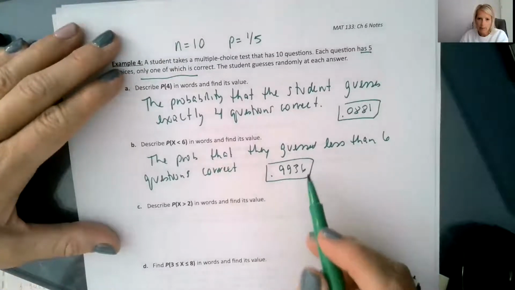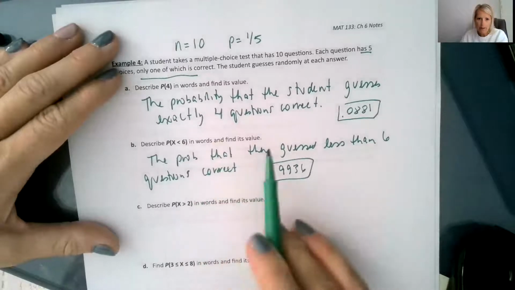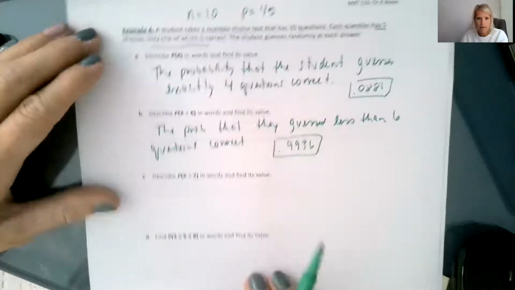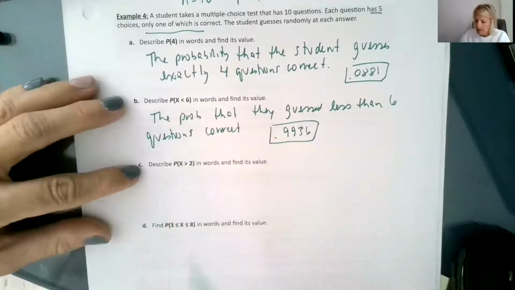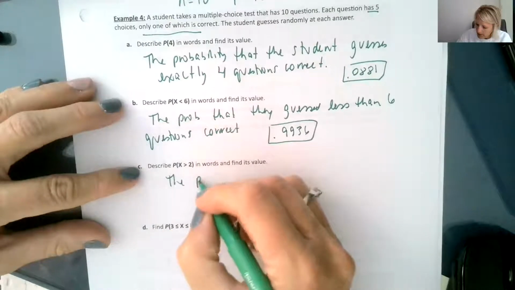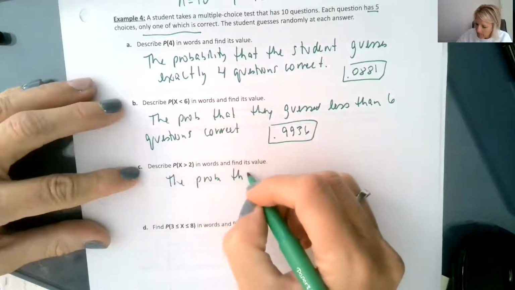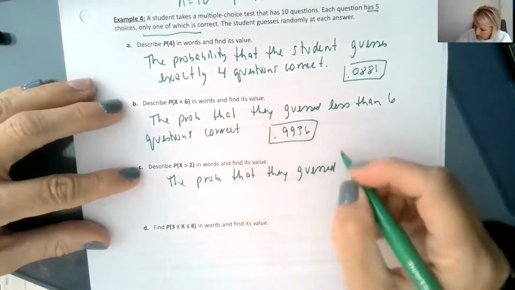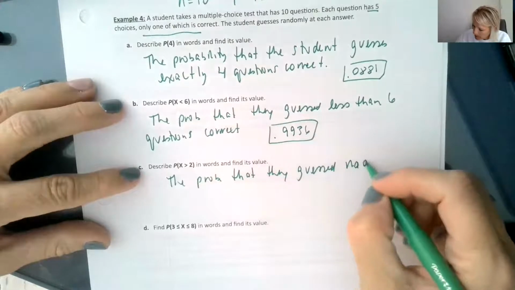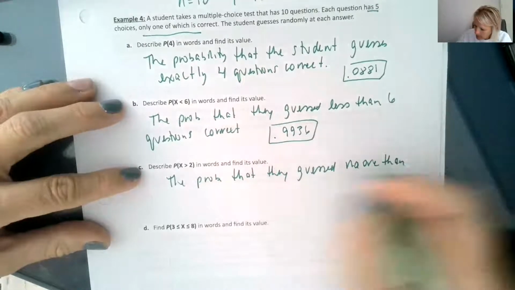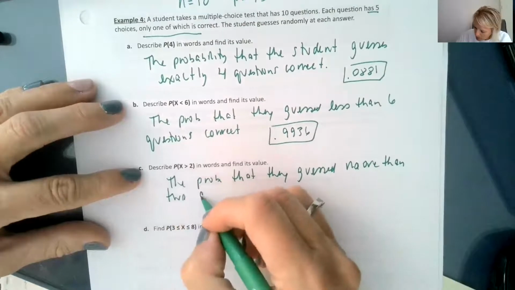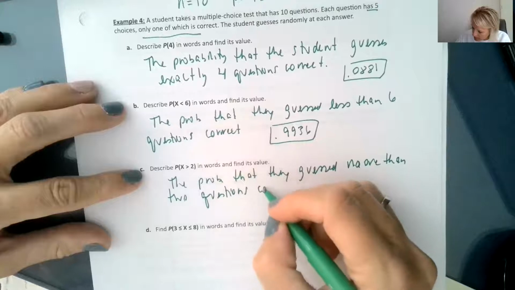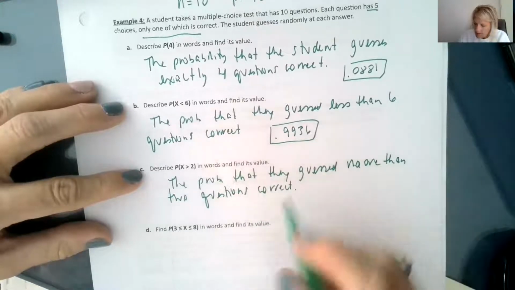So this is 0.9936. The probability that they guess less than 6 questions correct, or you could say fewer than. The next one says the probability that they guessed more than 2 questions correct.